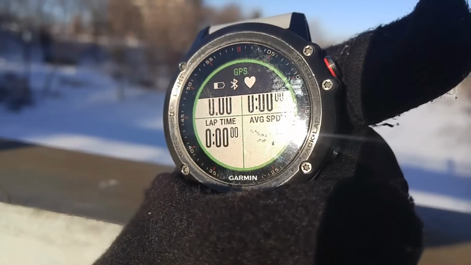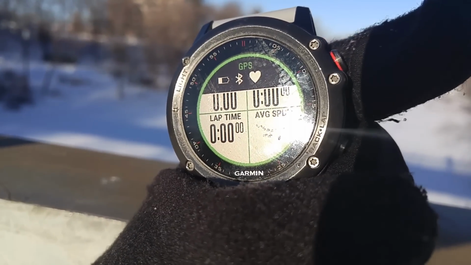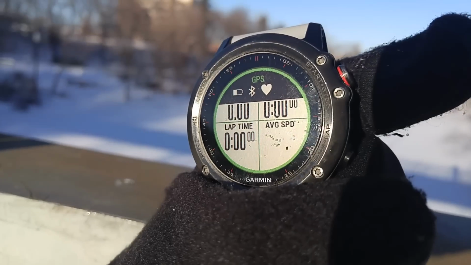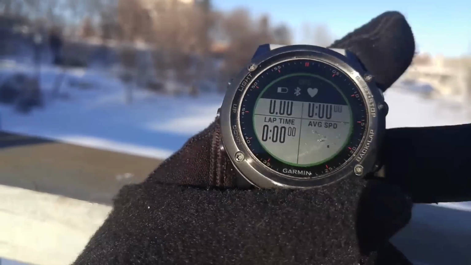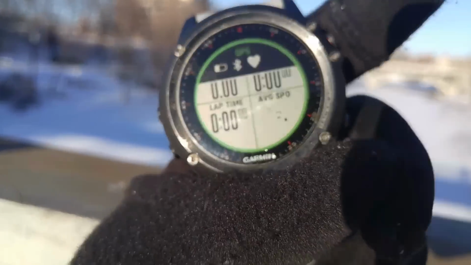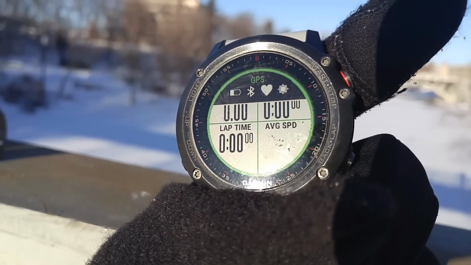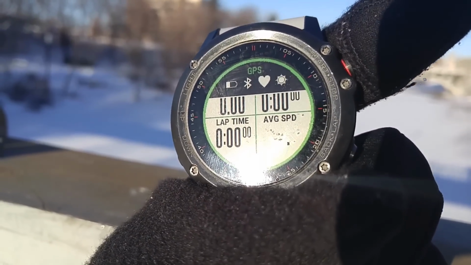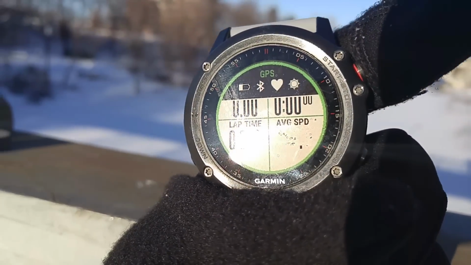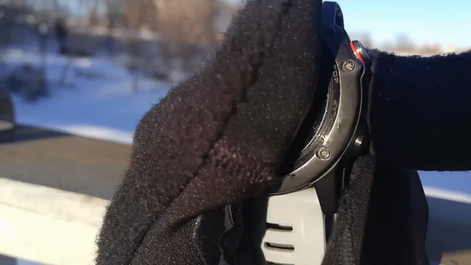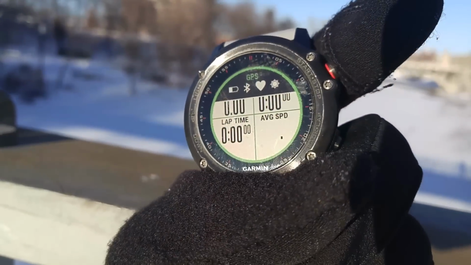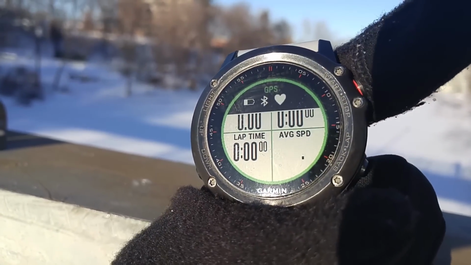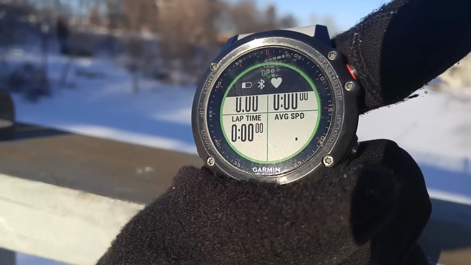But I wanted to show you I have a couple different data screens that I have on my walk already, and then the one that I got from the Garmin Connect store that has, I believe, 6 different fields. Now, the most fields you can get on the regular factory installed data screens on the Garmin Fenix 3 is 4.